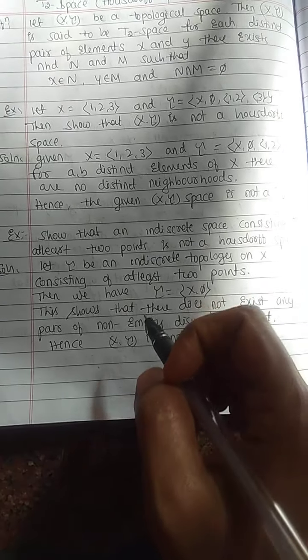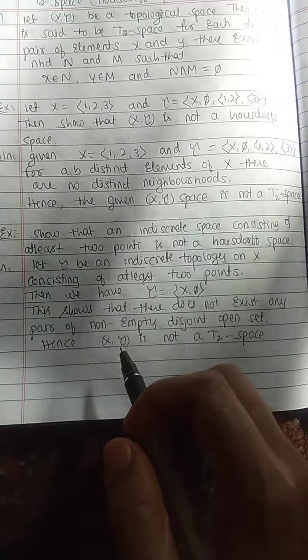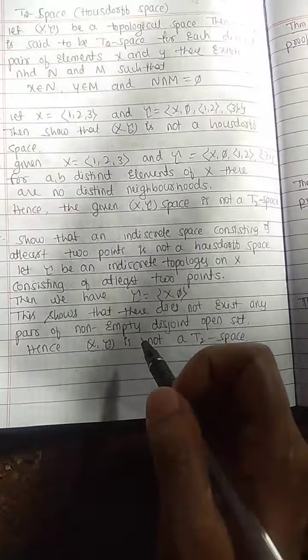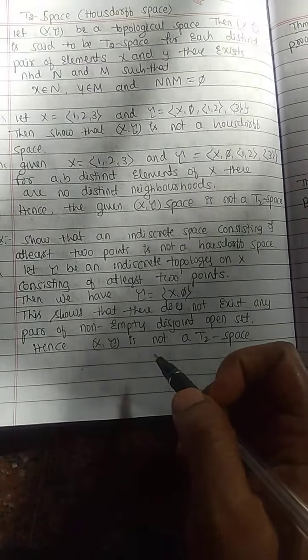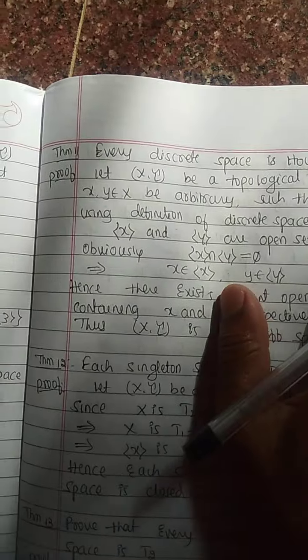Then we have tau equals {X, phi}. This shows that there does not exist any pair of non-empty disjoint open sets. So (X, tau) is not a T2 space.